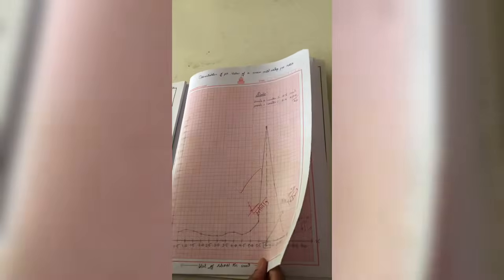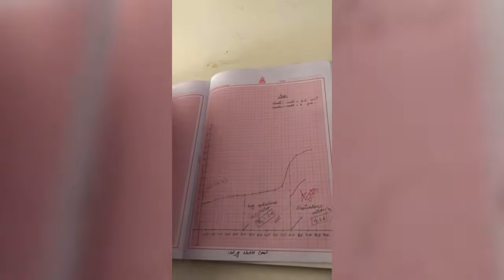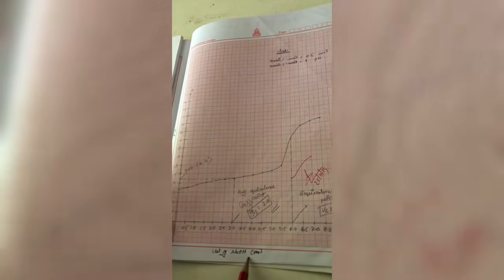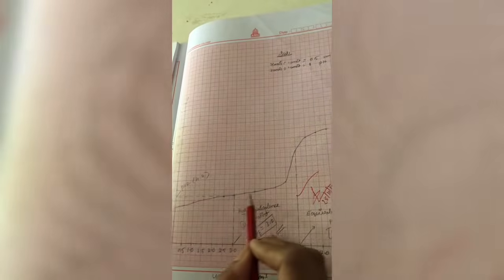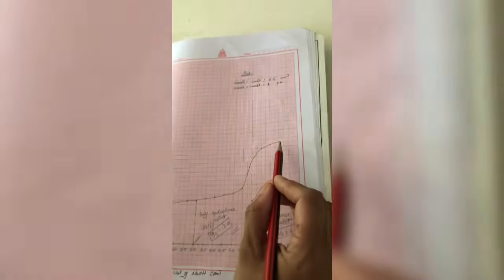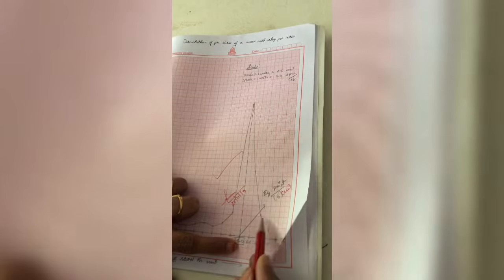Okay, now you are plotting the second graph. Again, taking volume of sodium hydroxide on the x-axis and pH on the y-axis, whatever pH you have noted down here. Indicate all the points and you will get an S-shaped graph like this. From the first graph, you will know the equivalence point. Here the equivalence point is 6.